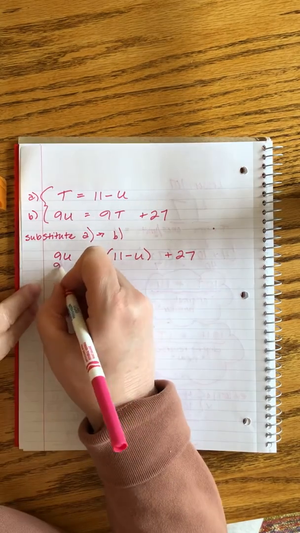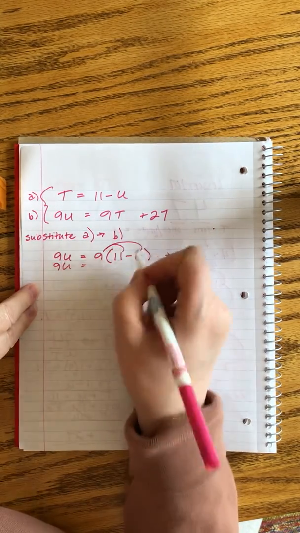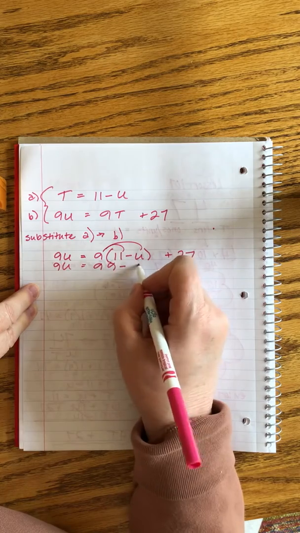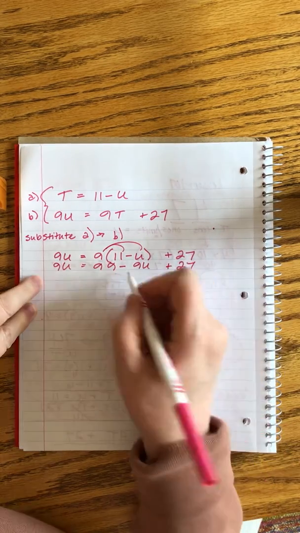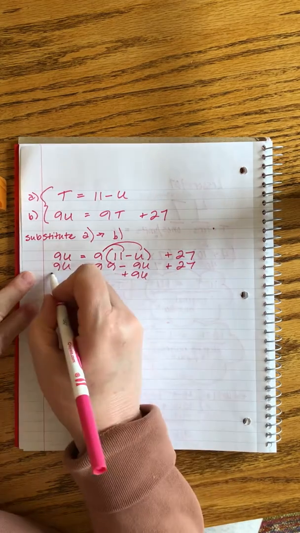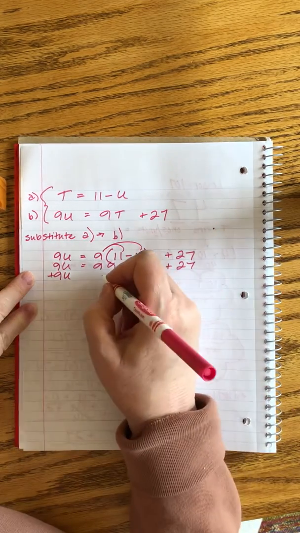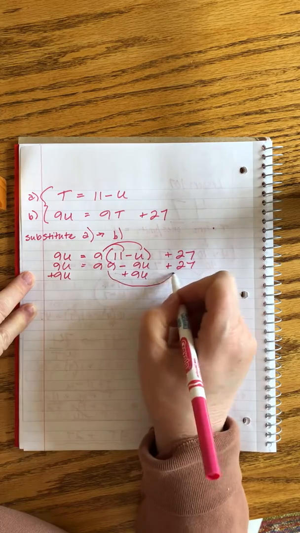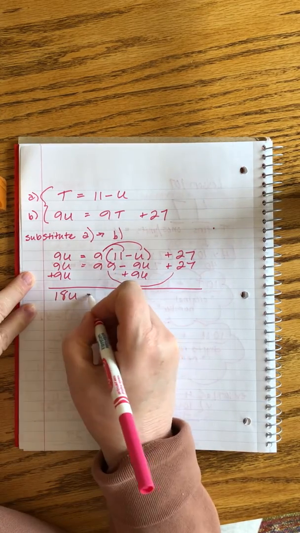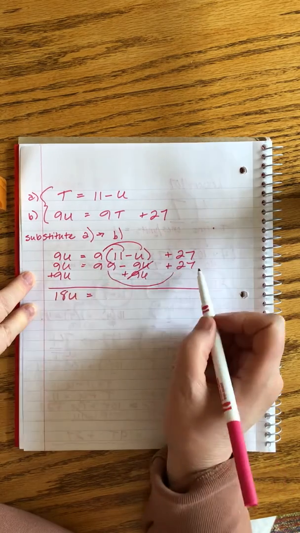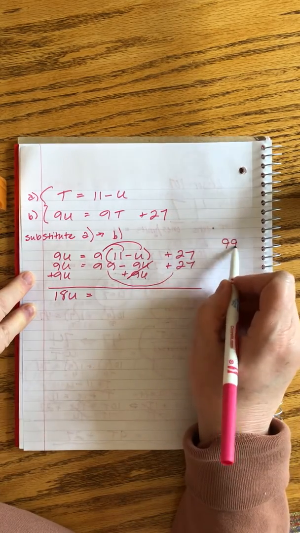Okay, 9u equals 99 minus 9u plus 27. Let's add 9u to both sides, and we'll combine the like terms. And we'll get 18u equals, that cancels, 99 plus 27.